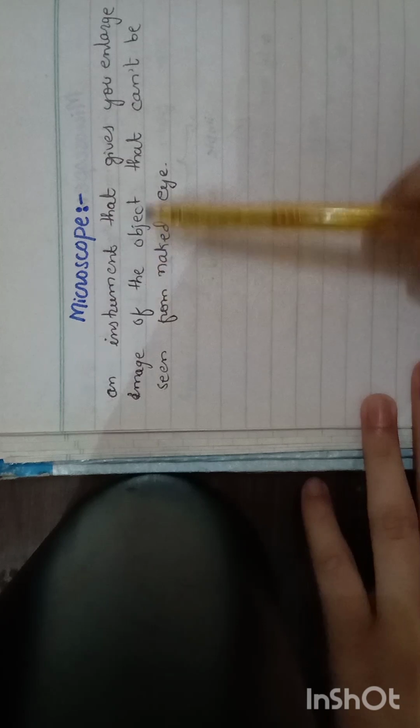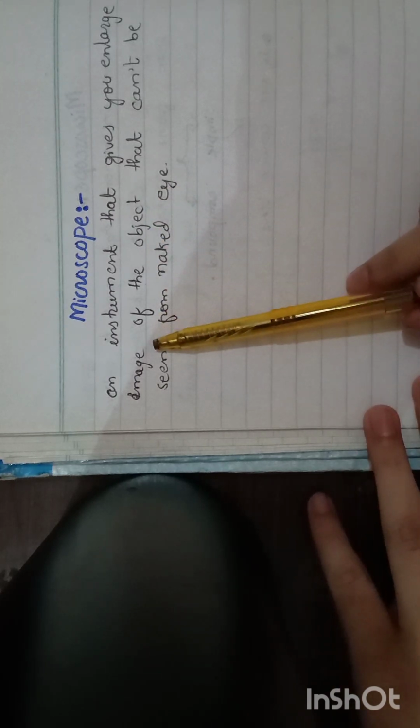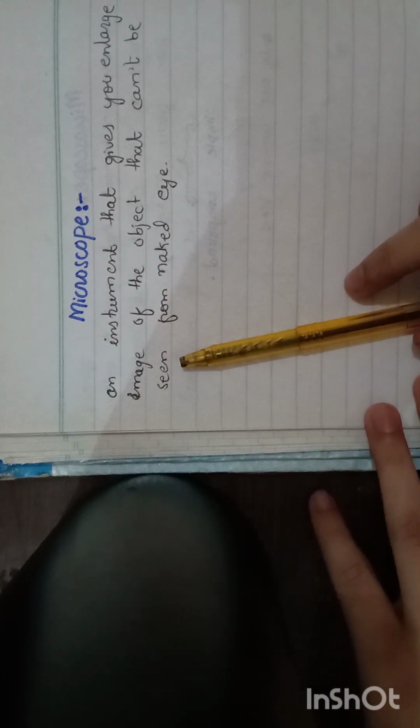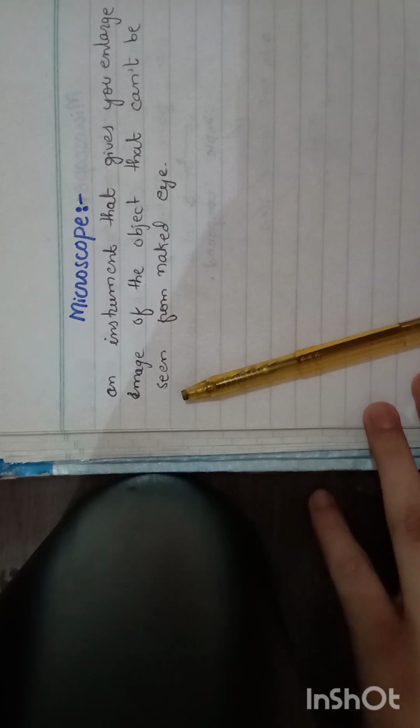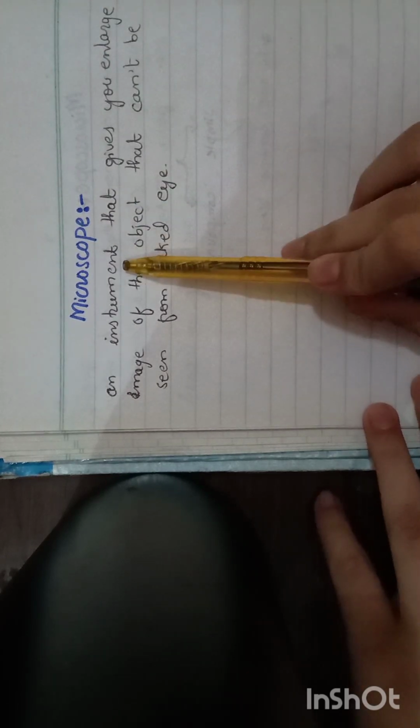Okay, so we are discussing another topic of geometrical optics, that is the microscope. So first of all, what is a microscope? An instrument that gives you a large image of an object that you cannot see with the naked eye. For example, the viruses, the bacteria, for the biological work that we cannot see with the naked eye. For that, we are using the instrument that is called a microscope, right?